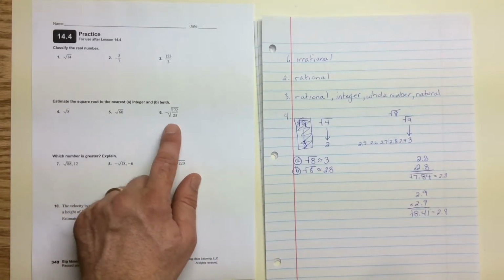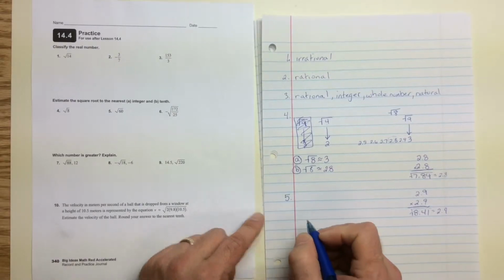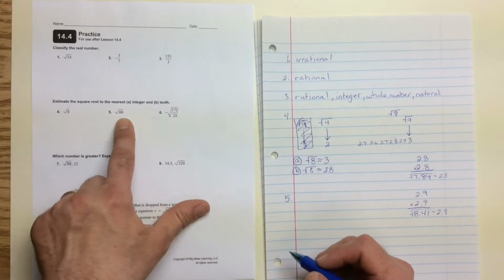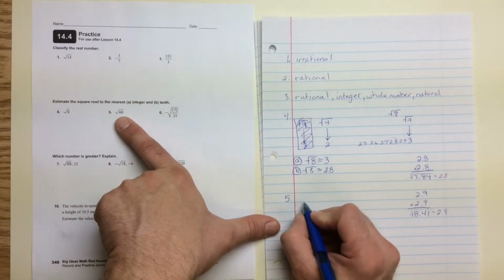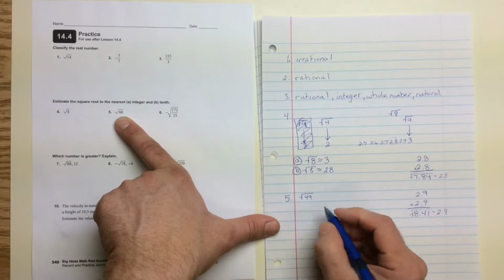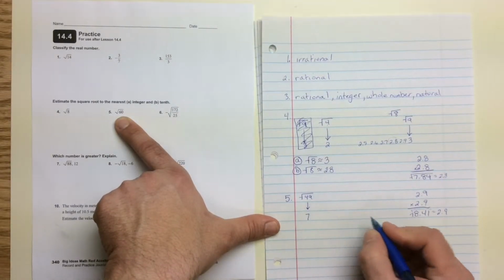We would run these problems the same kind of way. So number 5, 60. So if I want to go down to the nearest square number that is below 60, that would be 49. The square root of 49, which we know is 7.